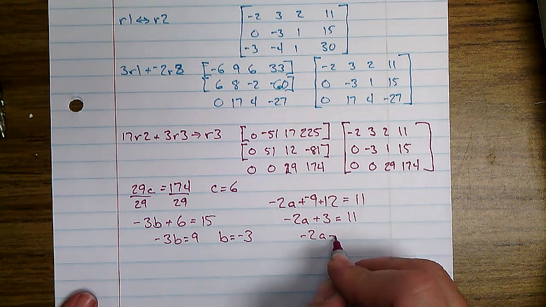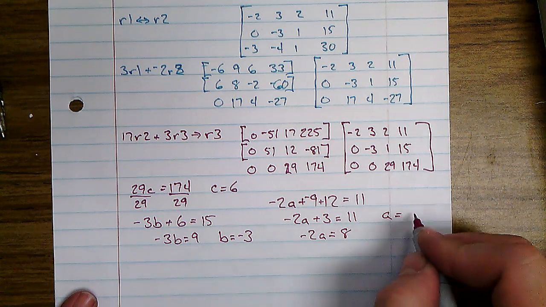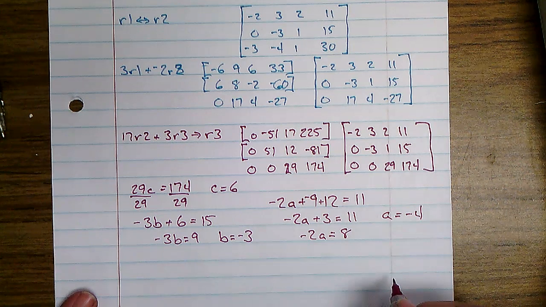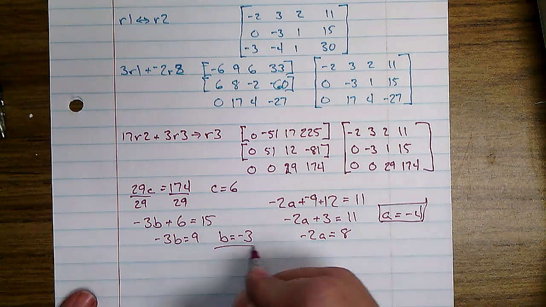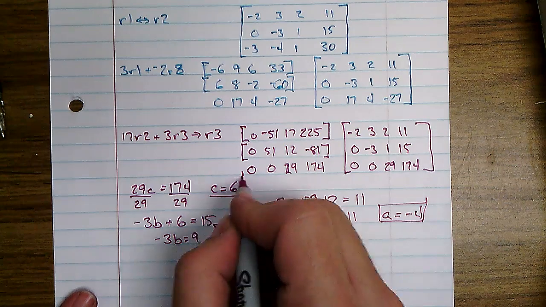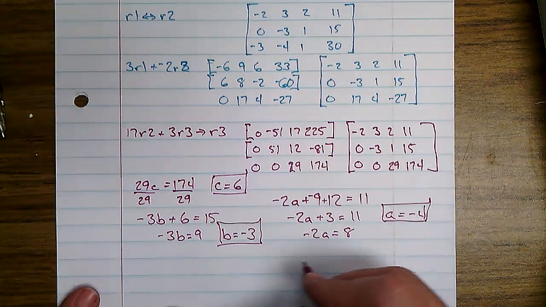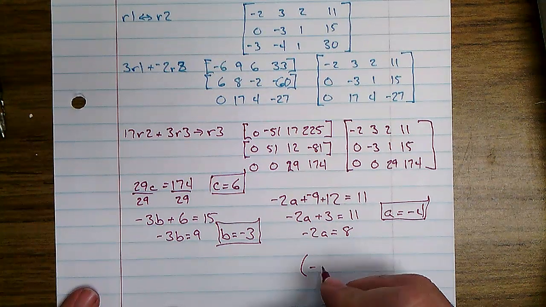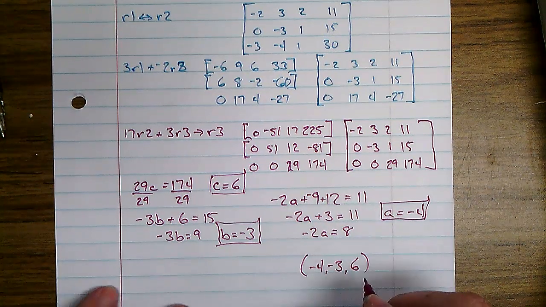Negative 2a equals 8, or a equals negative 4. So now I have my 3 variables that satisfy my system of equations, and I can write my ordered triple as negative 4, negative 3, 6.